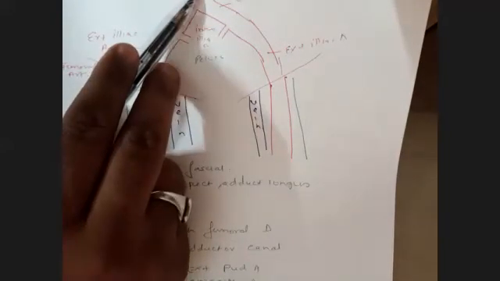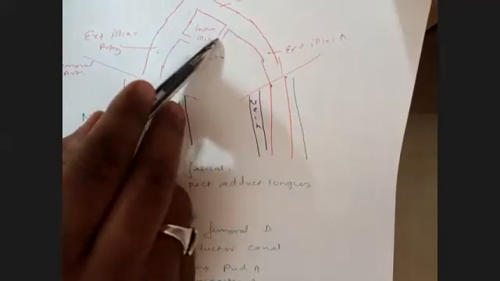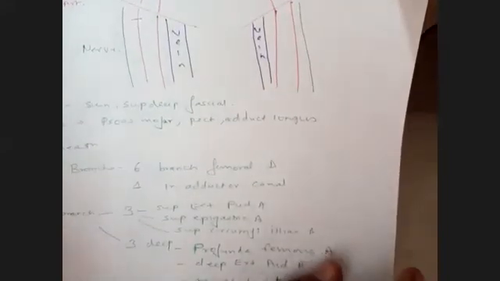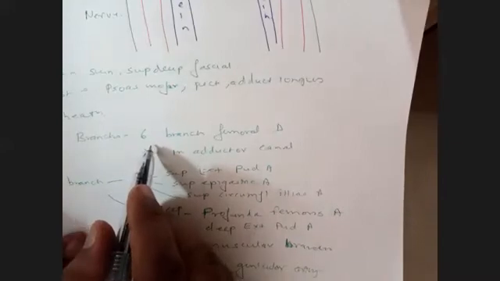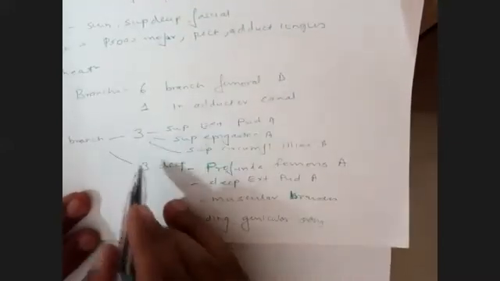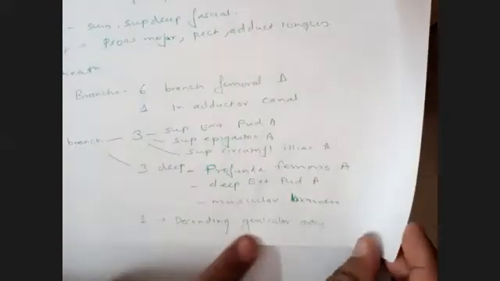So the femoral artery is a continuation of the external iliac artery, which is a branch of the common iliac artery, which is a branch of the aorta. Aorta gives common iliac, which gives external and internal iliac. External iliac continues as femoral artery. It runs in the femoral triangle, in the femoral sheath, and it gives 7 branches. 6 branches are in the femoral triangle; of those 6, 3 are superficial and 3 are deep. The 7th, the descending genicular artery, is given in the adductor canal.